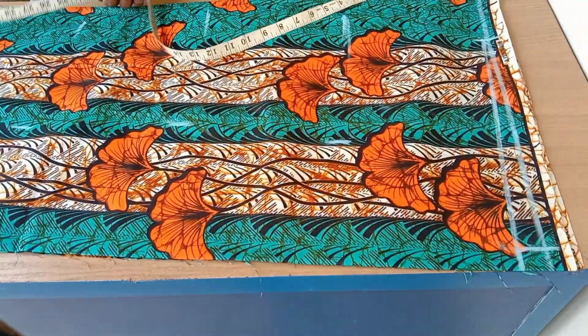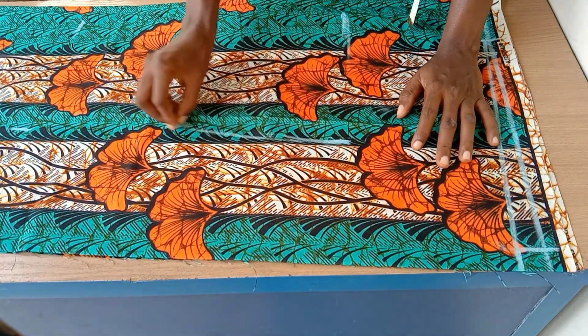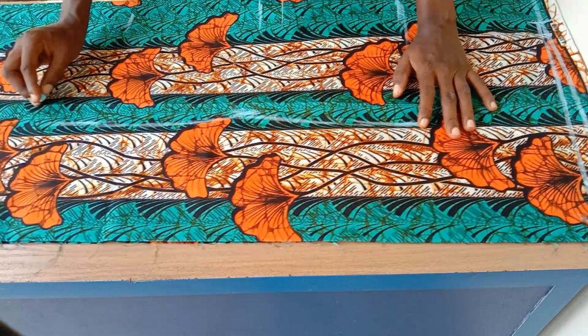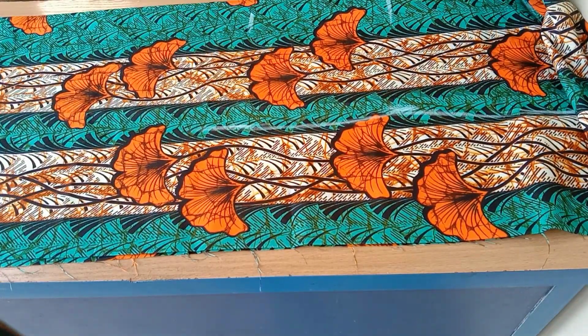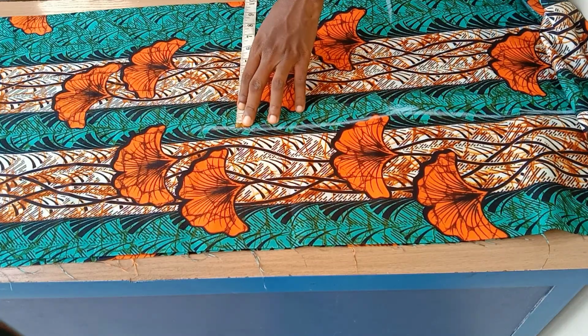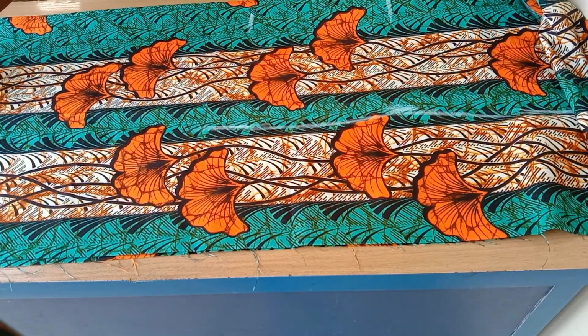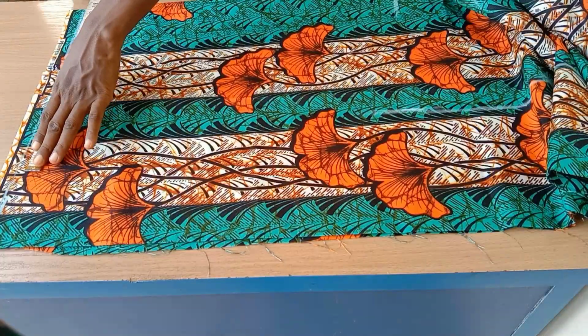Now the next thing I'll do now is to connect the lines. You can make use of your ruler. You see it? So I will measure what I have on this hip line, also on the hem. 10 inches right here too. So let me just add 1 inch allowance.